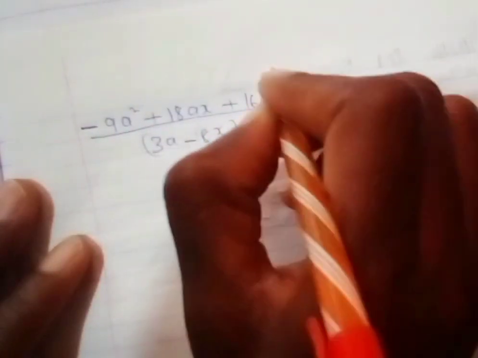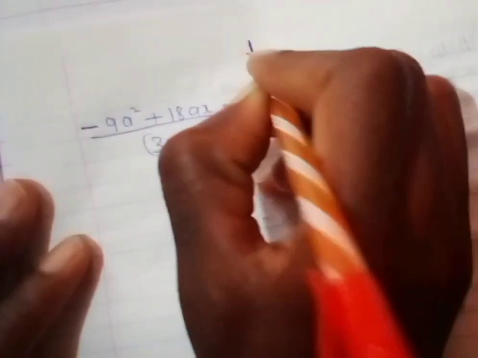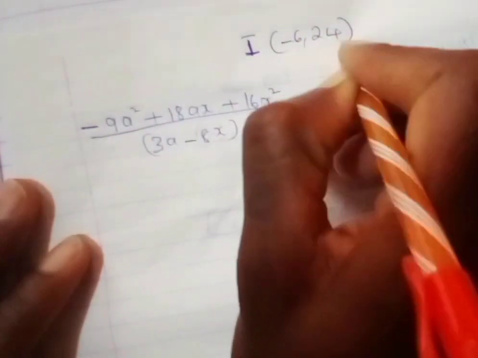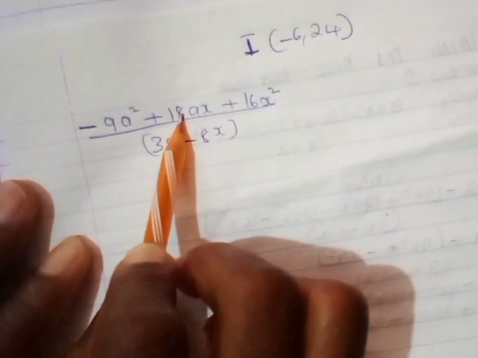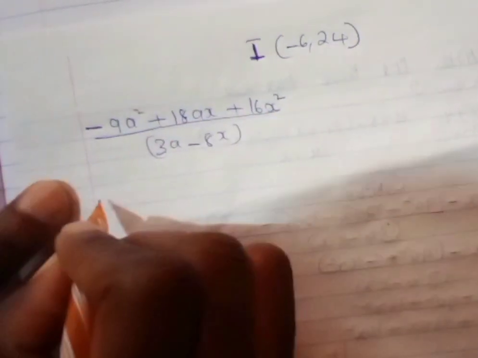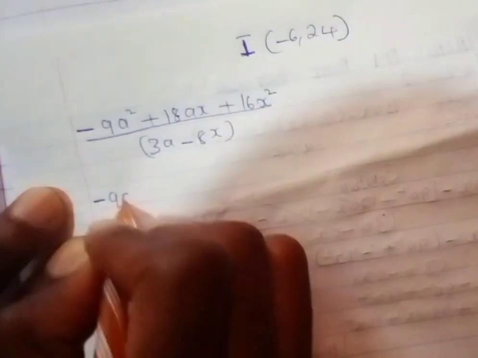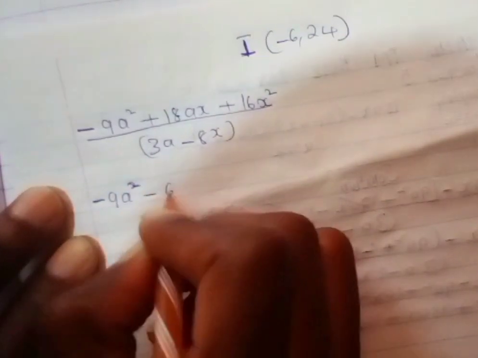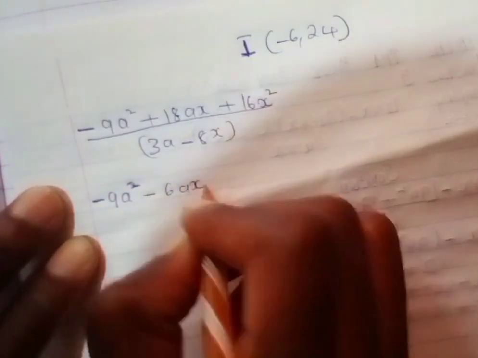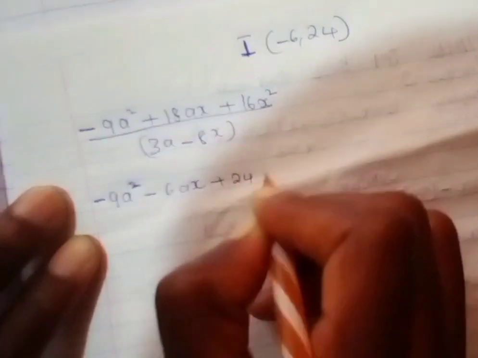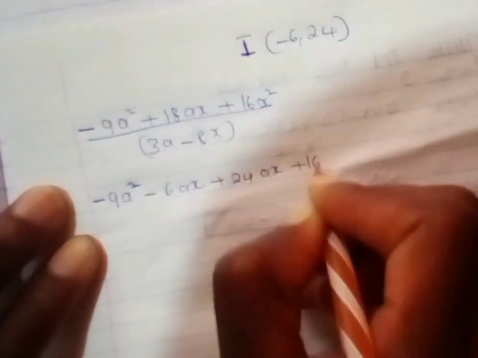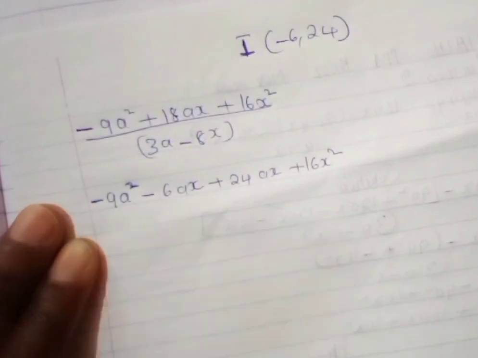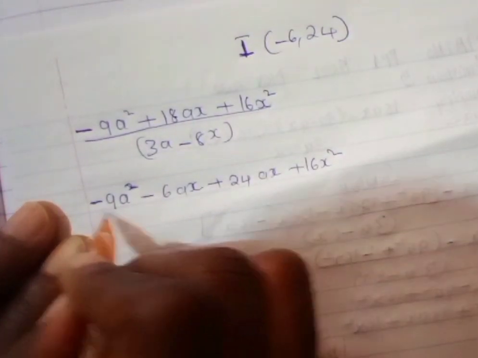And we have said we are using the integers negative 6 and 24. So we can split this 18ax using these integers, and we remain with negative 9a squared minus 6ax plus 24ax plus 16x squared. That is the numerator.